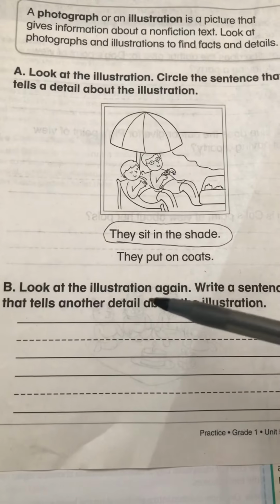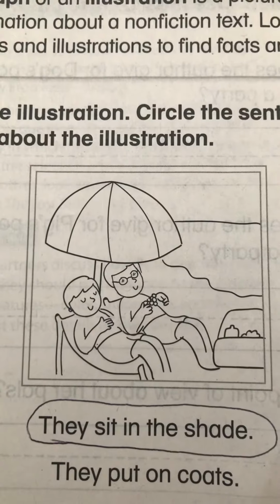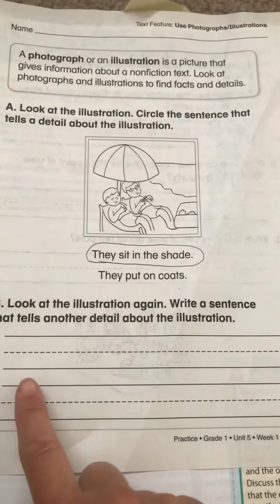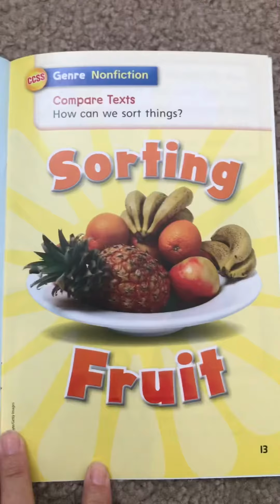Now you have to write a sentence that tells another detail about the illustration. So let's look closer. Maybe you would write, they are eating grapes at the beach, or they are relaxing at the beach, or they are in their swimming suits at the beach. Okay, so on the bottom, you are going to write another sentence that tells a detail about this illustration.